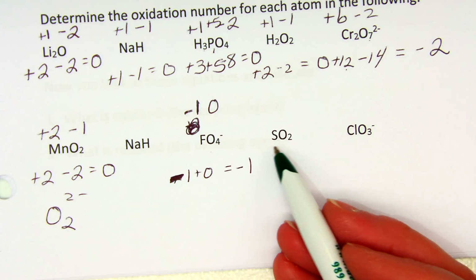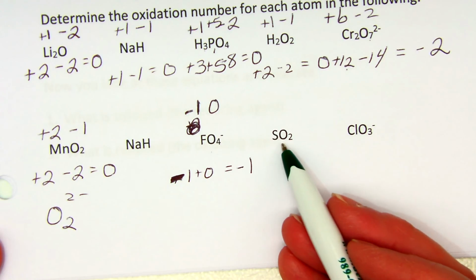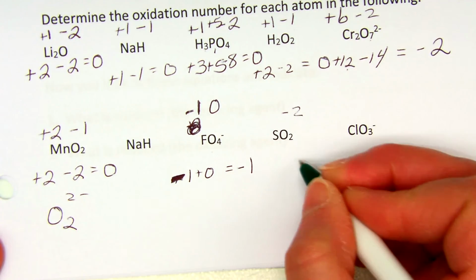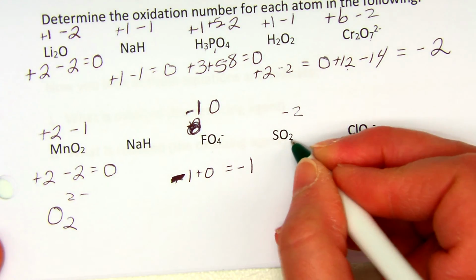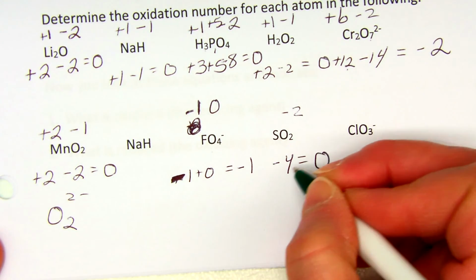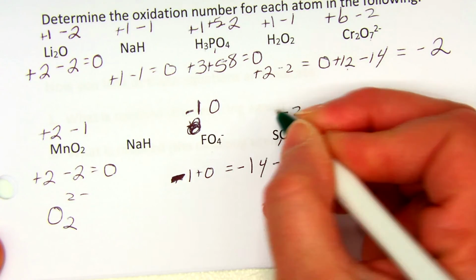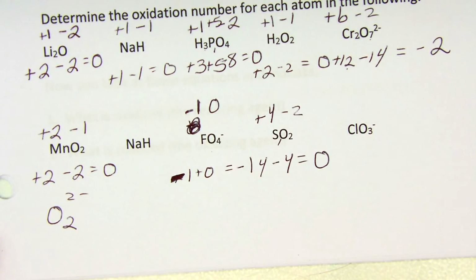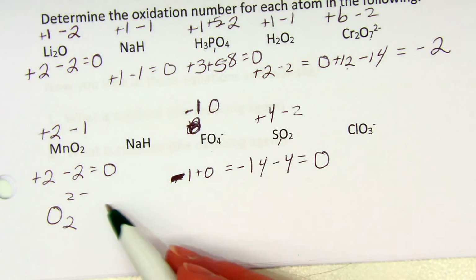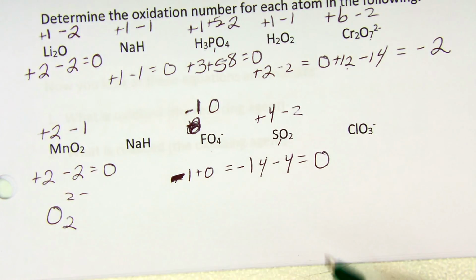Okay, SO2 gas. We don't know any sulfur rules. We know oxygen is a minus 2. This has to add up to 0. 2 times a minus 2 is a minus 4. So I need a positive 4 divided by 1, a plus 4 for sulfur. Now, sometimes my students will look at this and say, how can that be a plus 4? Because normally sulfur makes a minus 2 ion. This is not a sulfide ion. This is a sulfur atom in a molecule. So don't let the oxidation numbers confuse you into thinking of charges.